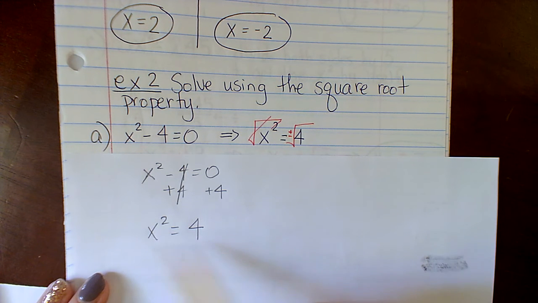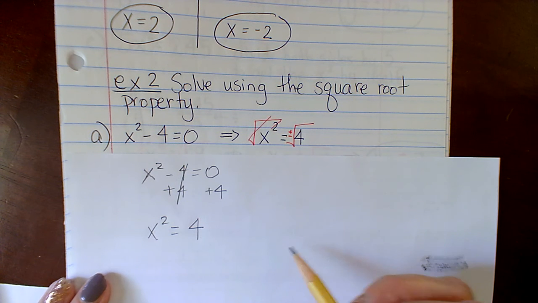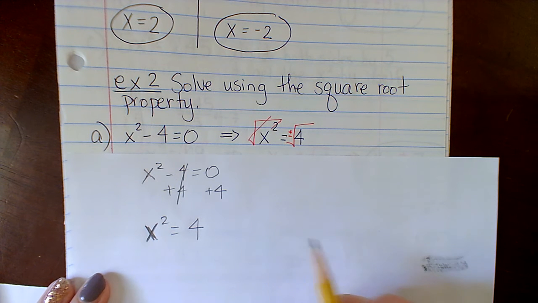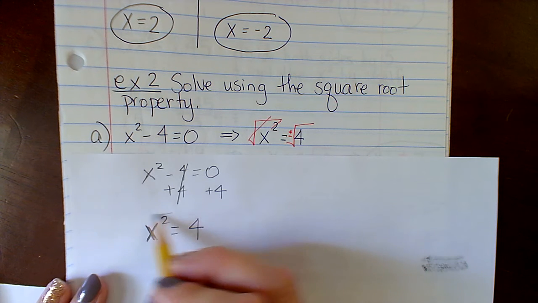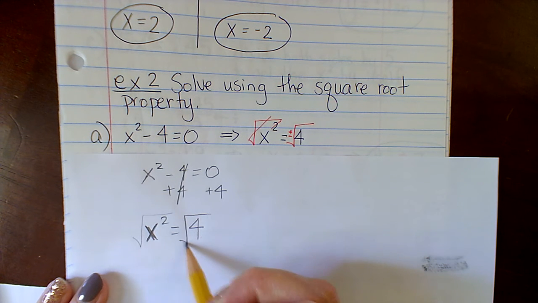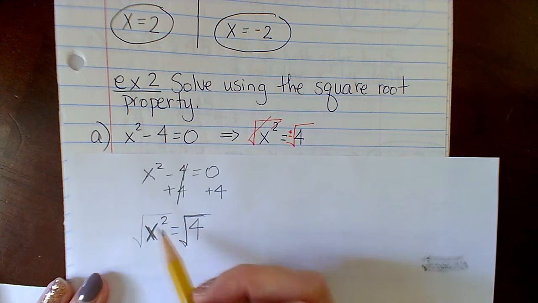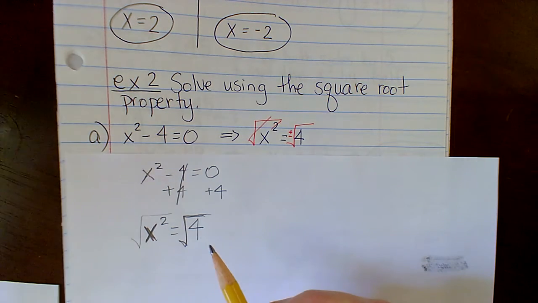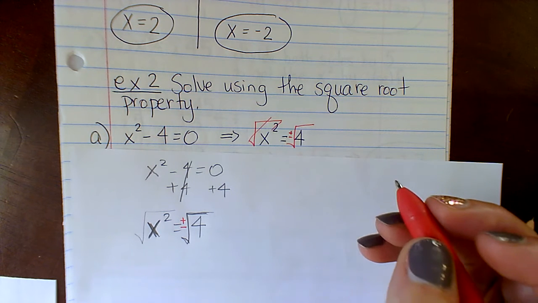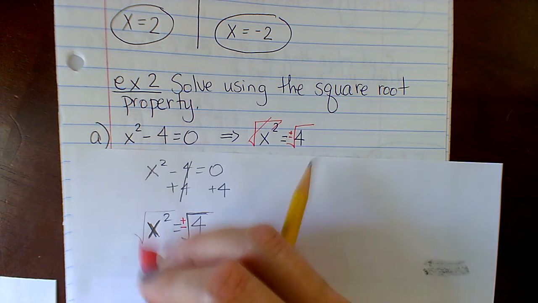If you can get the equation into this form of something squared equals a constant, then you can just take the square root of both sides. Because this is just asking you, what number can you square to get 4? Well, there's two numbers. There's 2 and negative 2. So what we can do is take the square root of both sides, but we've got to be careful because this symbol just represents the positive square root, and there's going to be two answers. So what we have to do is say that I'm going to take both the positive and the negative square root, because both of those answers will satisfy that equation.